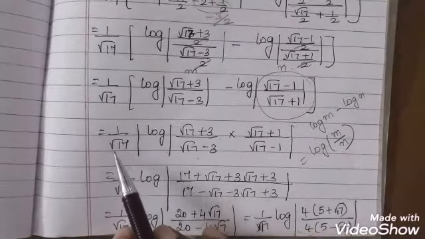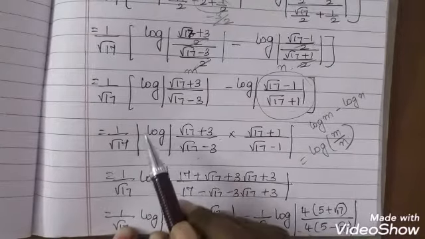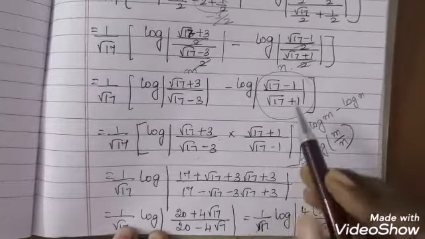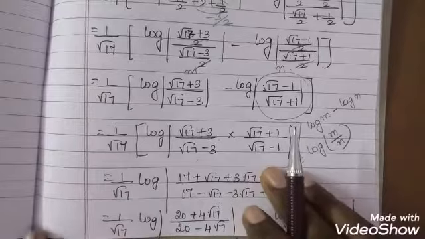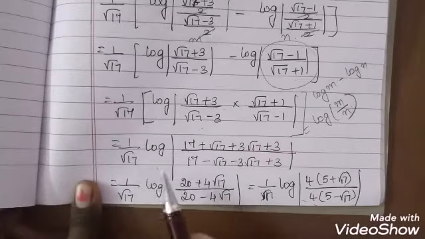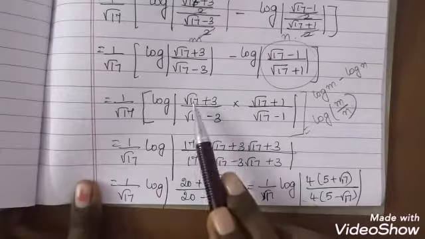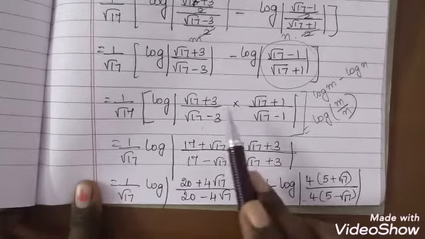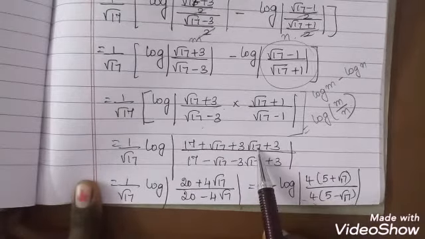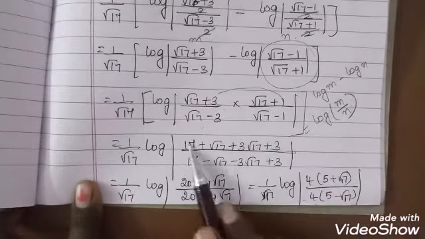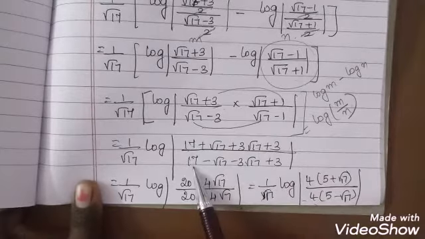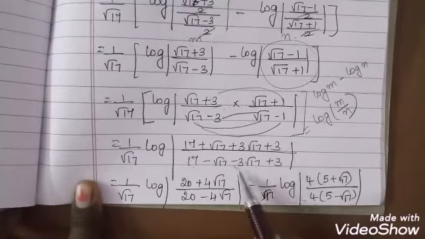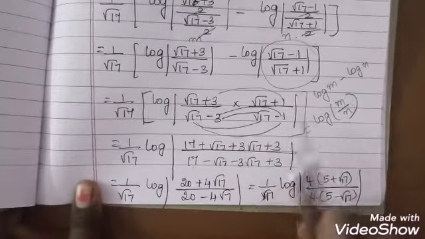So I can write it as 1 by root 17 log of mod, what will I have here? It is (root 17 plus 3) by (root 17 minus 3) into (root 17 plus 1) by (root 17 minus 1). Got it? So it's 1 by root 17 log, and we'll multiply these both. Root 17 into root 17 is nothing but 17, plus root 17 into 1 is root 17, plus 3 into root 17 is 3 root 17, plus 3, divided by 17, minus root 17, minus 3 root 17, plus 3.